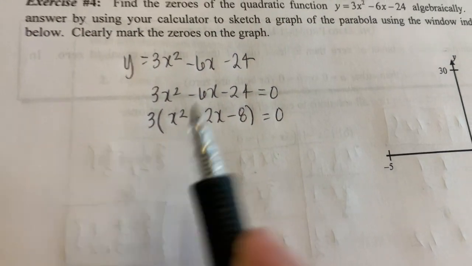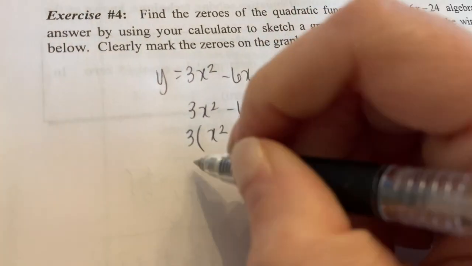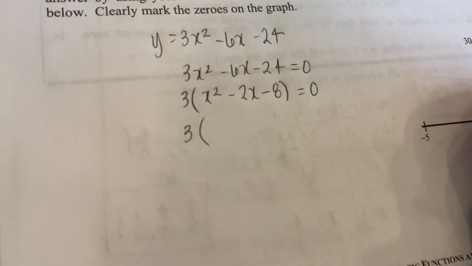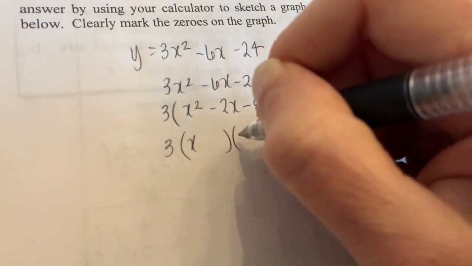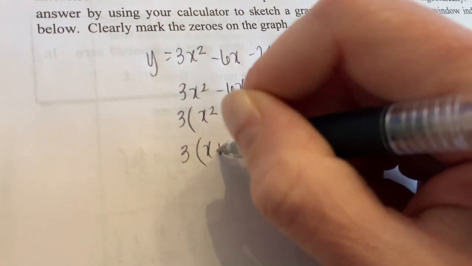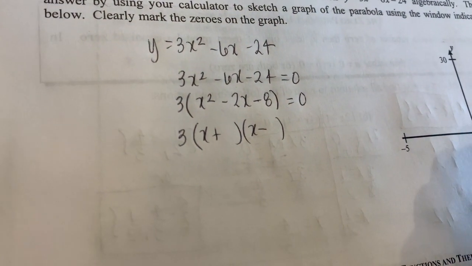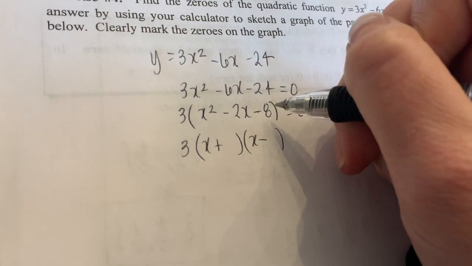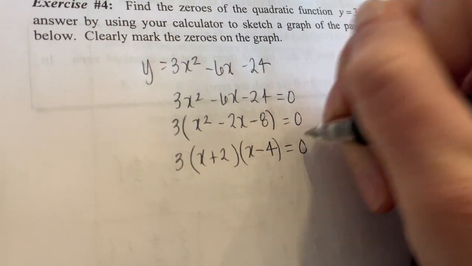And then we can factor the term on the inside now, nice and easy. Keep the 3 on the outside, and then we'll see. We can double bubble this, x. This is negative, so it's a plus and a minus. The middle term is negative, which means that the bigger number is going to be negative. So it's going to be 4 and 2. So 4 is going to be negative and 2 is going to be positive, equal to 0.